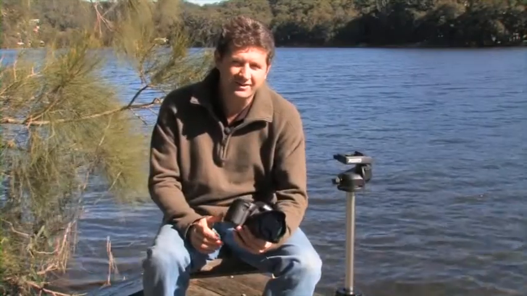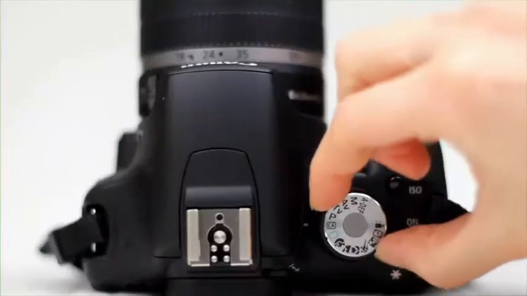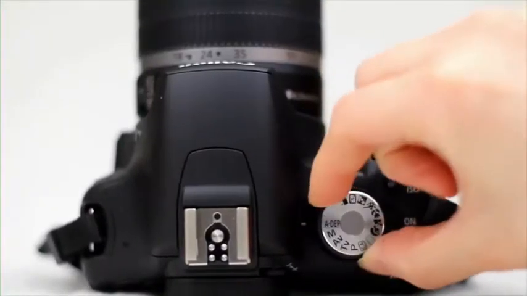Camera modes are like your gears in a car. You wouldn't know how to drive if you didn't know how to shift gears, so let's look at what each different mode does and how we can use it.